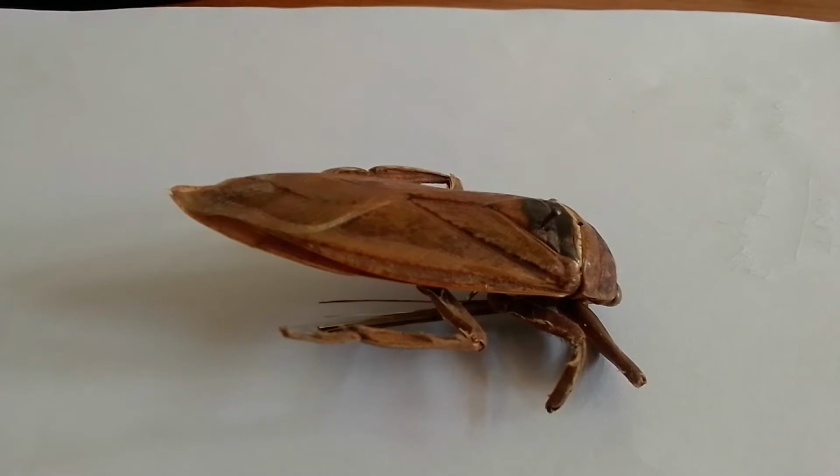Now as we know that these true bugs, they are having the opisthognathous type of insect head. That means the appendages of the mouthparts they are having, they are projected backward to the body.